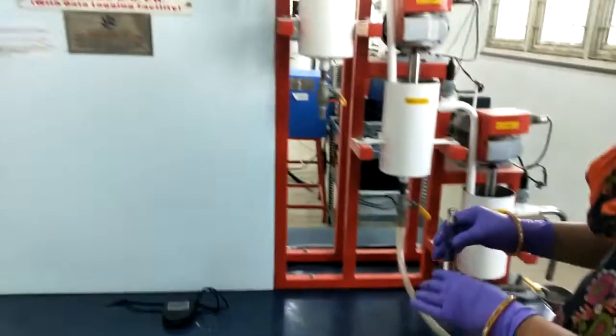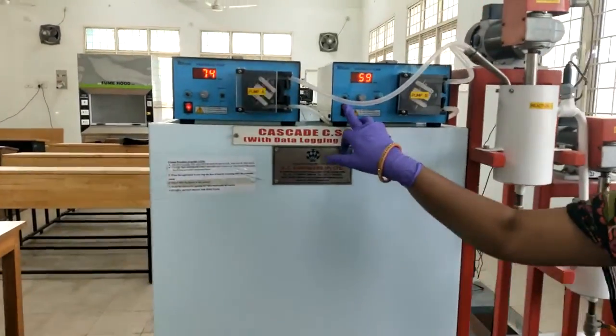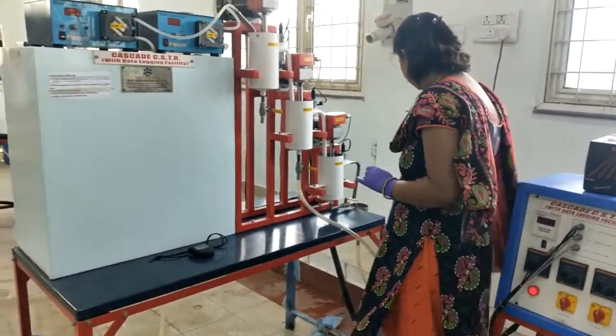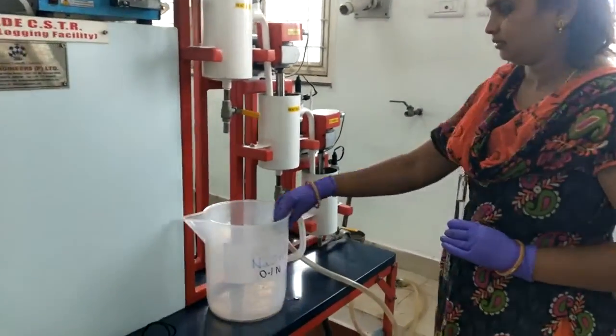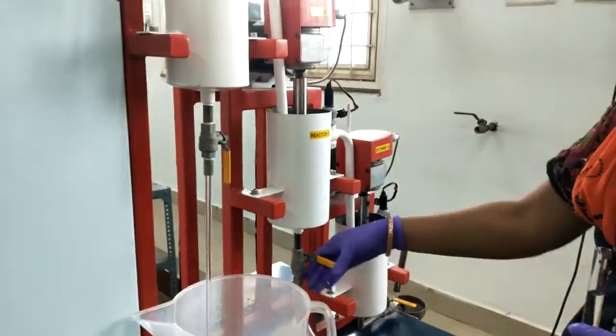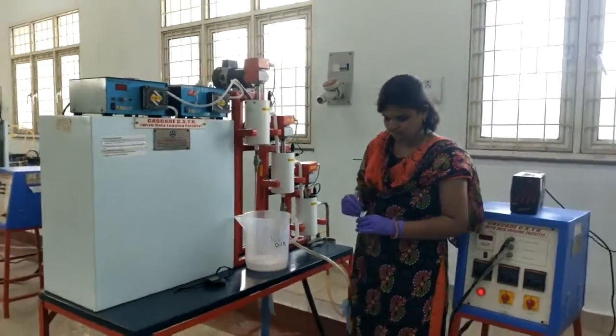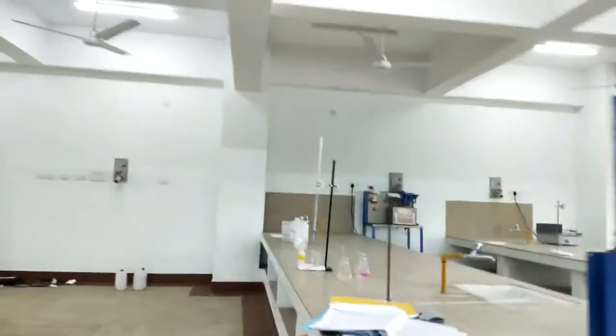Okay, and switch off the motors and empty the tanks before starting the titration. So we will discard all the chemicals. Now we will do titration against NaOH.